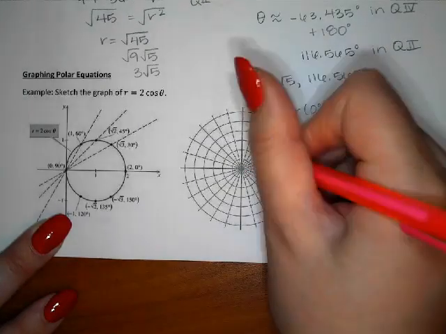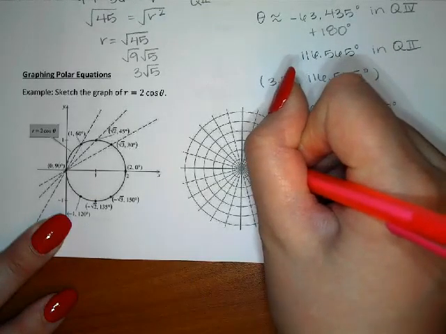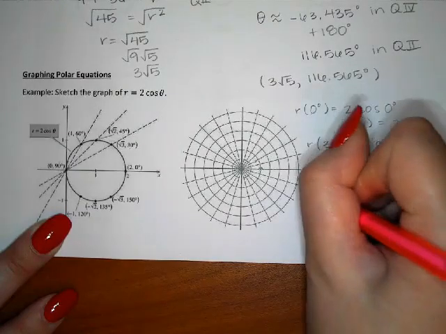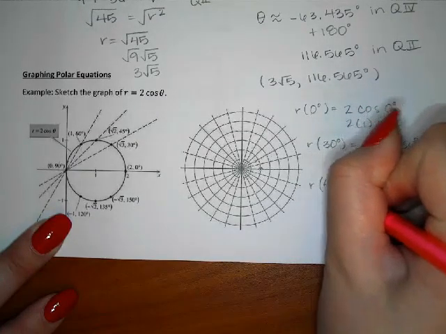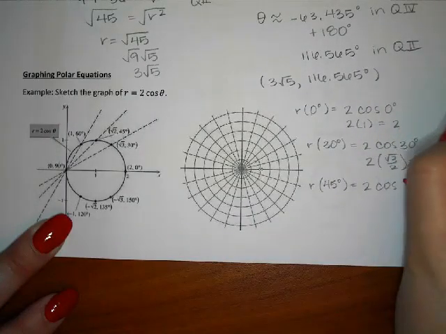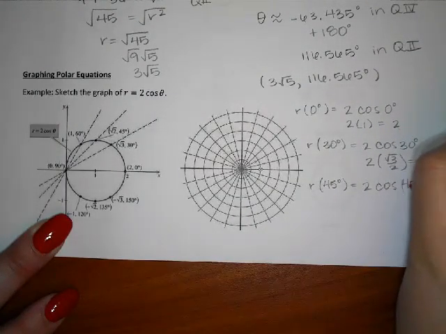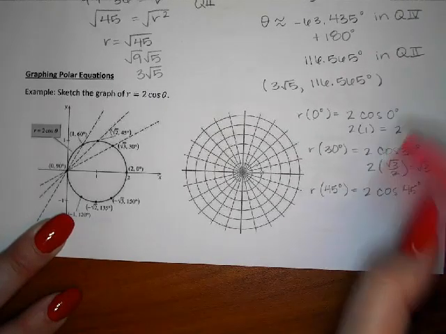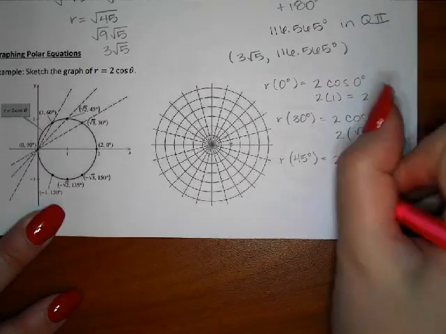45 degrees. If I plug in 45, that would be 2 cos 45 degrees, which is 2 times root 2 over 2. That's just root 2, so 1.4.